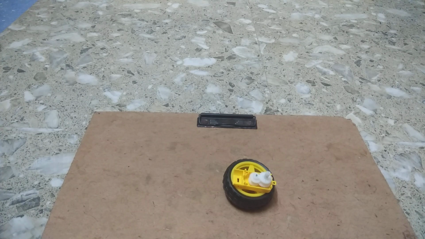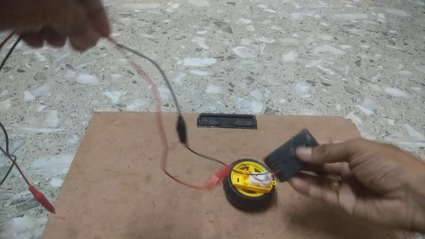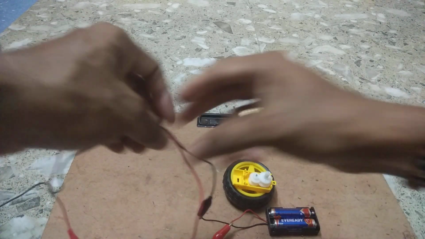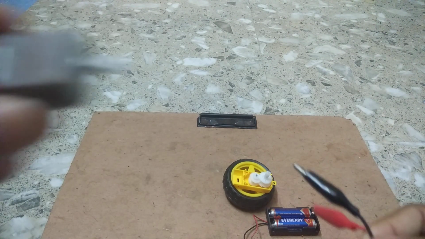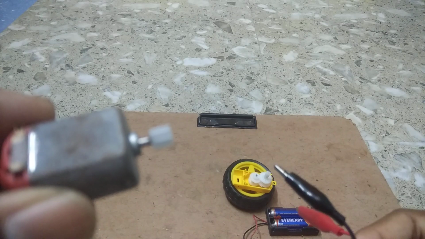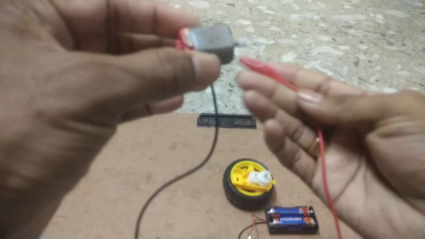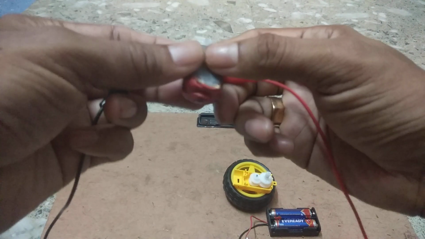This is our motor. I'll show you how it works. You see, there is a gear in this motor also. Here you see, this is a gear. Now, I'll show you how it works.